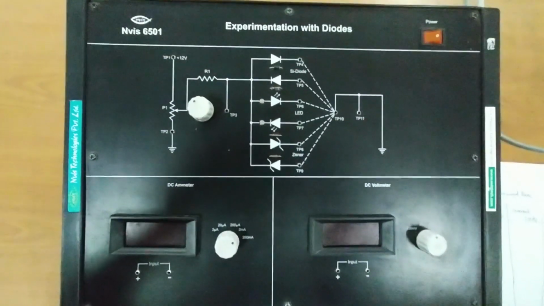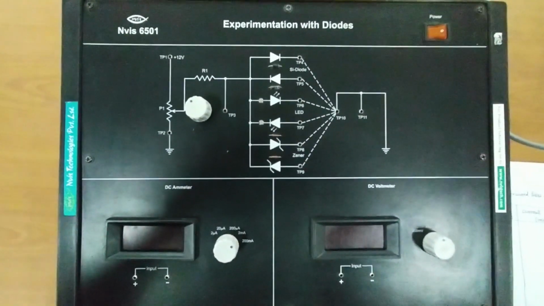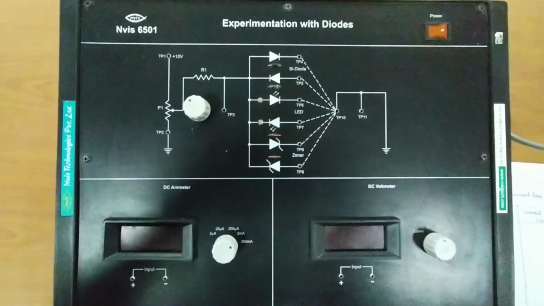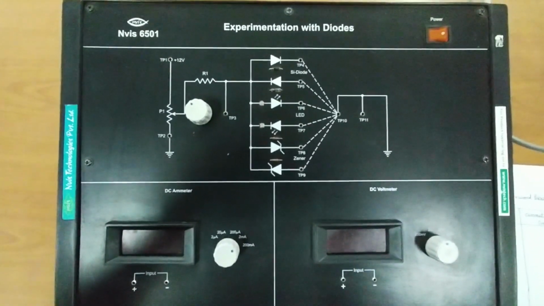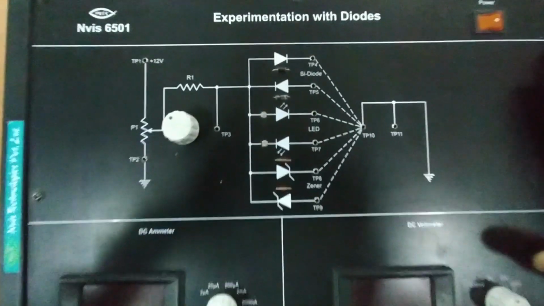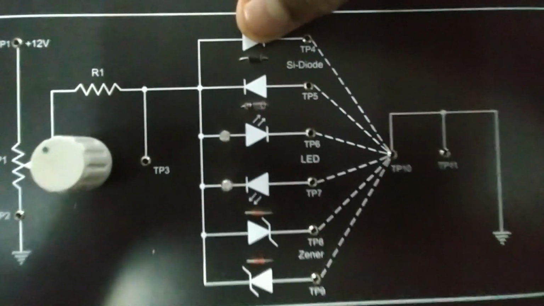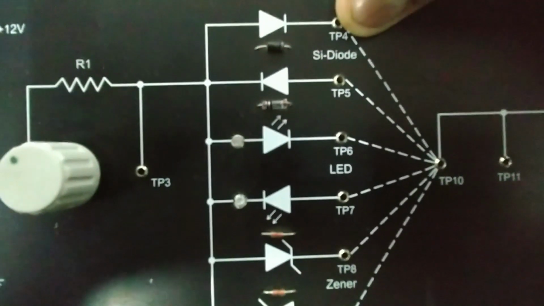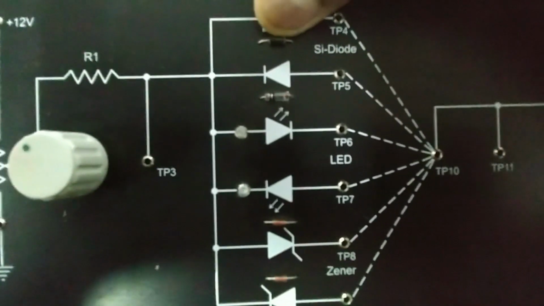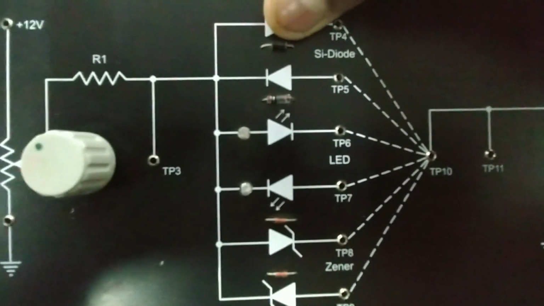Yeah, dear students, this is the experimental board to do various diode characteristics on. If you see this board, you can do the experiment for a silicon diode in forward bias. This is the silicon diode. We have already done this experiment.